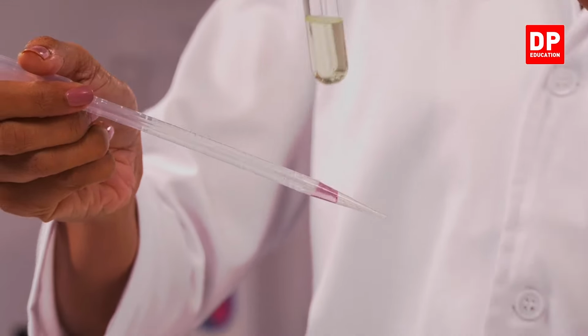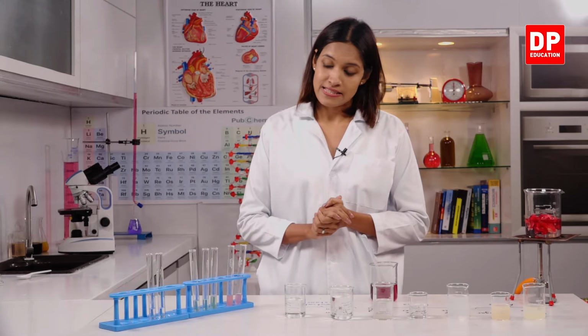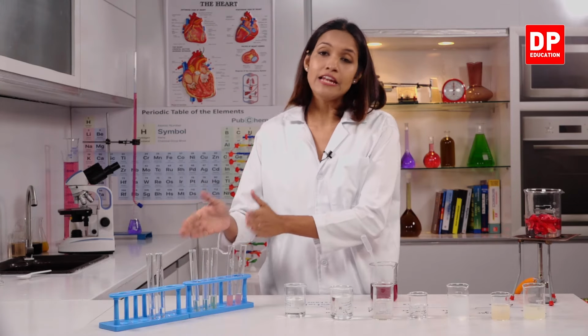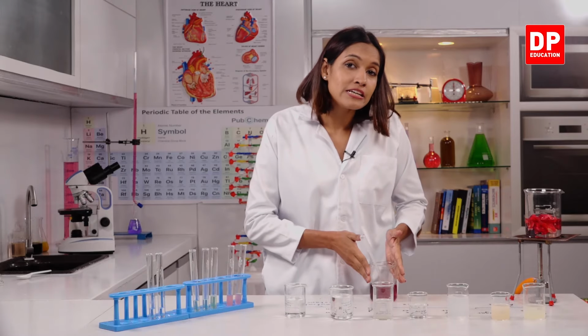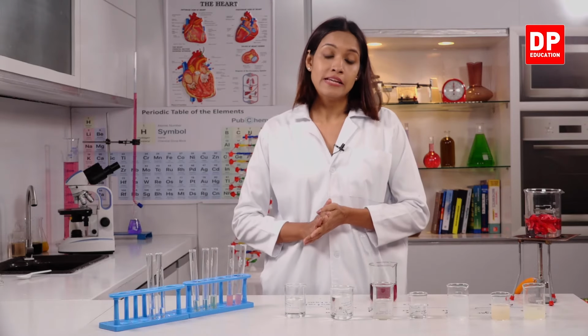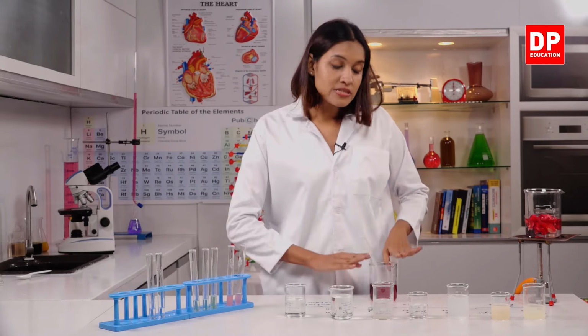There is a special characteristic of these indicators, children. Remember, when you add indicators to acids, it will give one color. But when you put indicators to bases, it will give a separate color, like this pink color and green color. You all can see with acids, this particular indicator gives pink color, and with bases, this particular indicator gives green color.